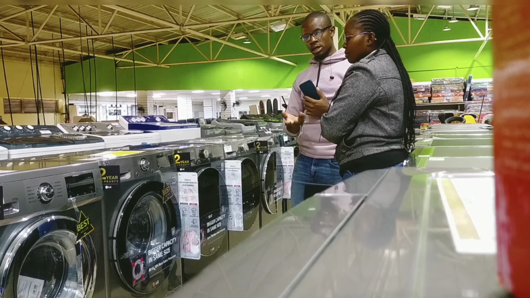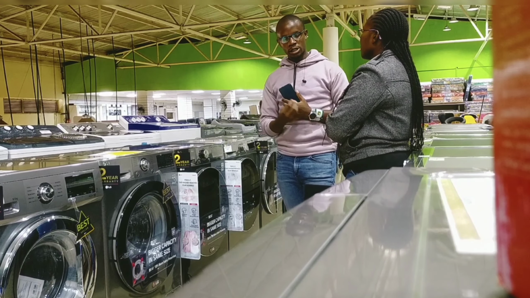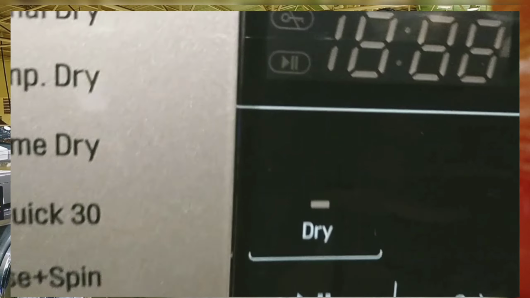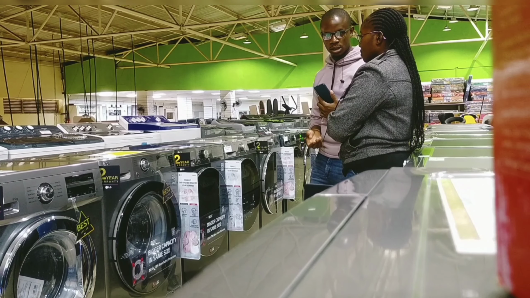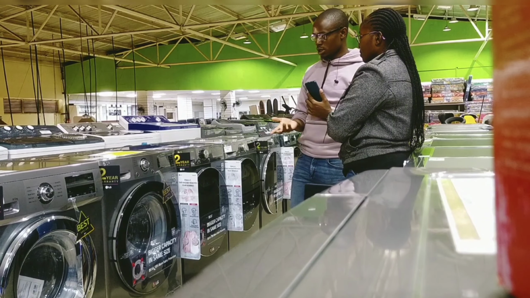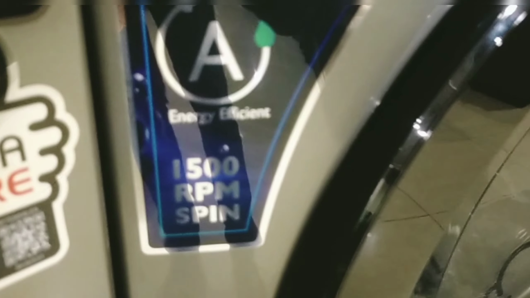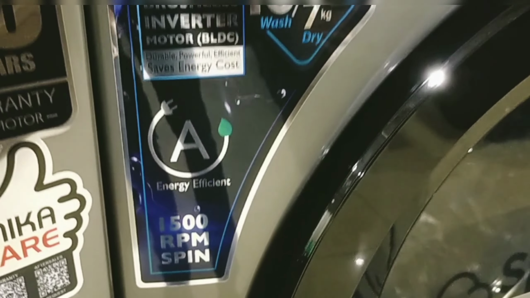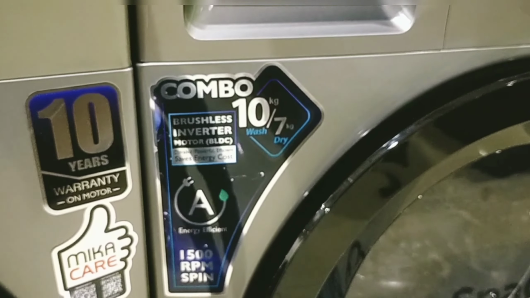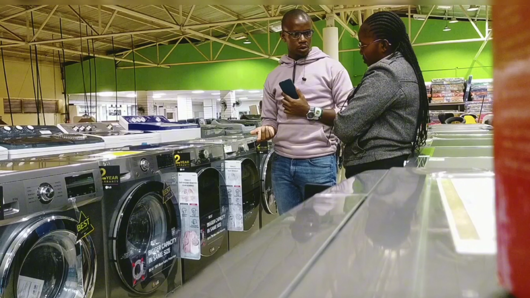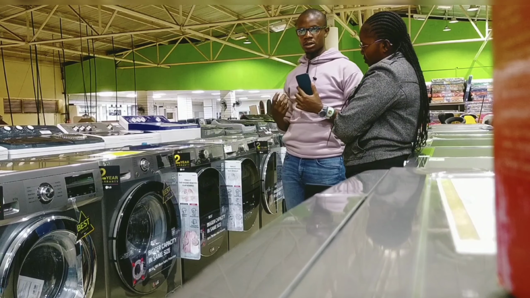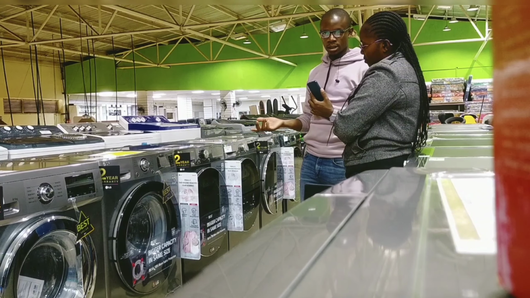So if you need a better performance in terms of high spin rate and drying performance, then you would go for a front load washing machine compared to a top load. The maximum rotation speed per minute when it is spinning for a front load is almost a maximum of 1500 rpm. Top loads do have a maximum of 1100 rpm. So in terms of performance, drying conditions, I think front loads will have it easily.